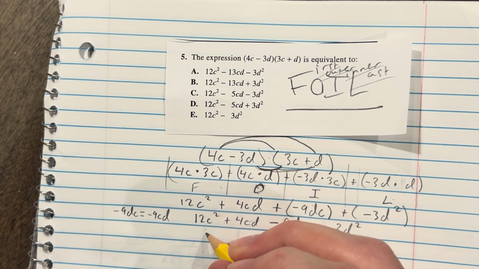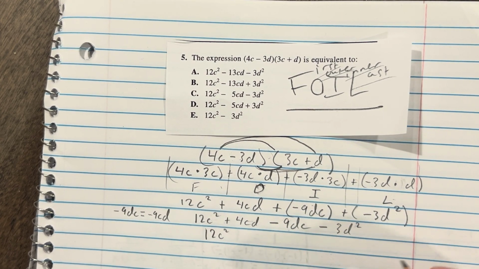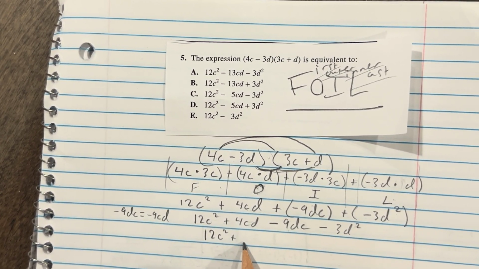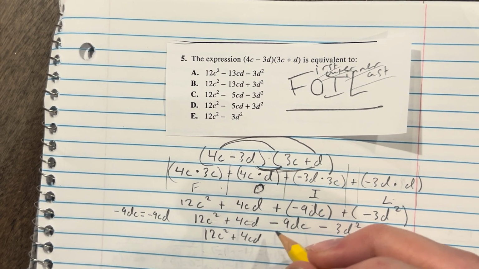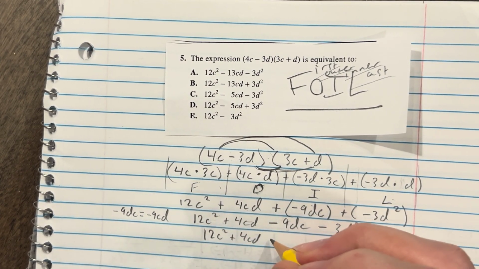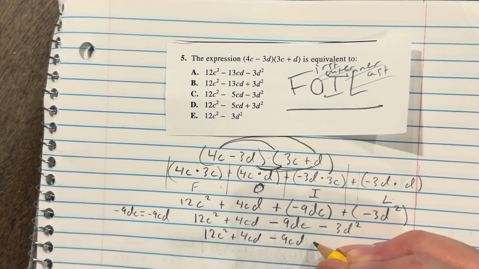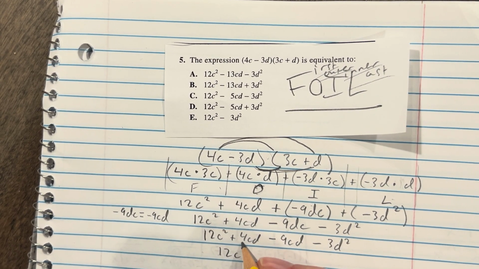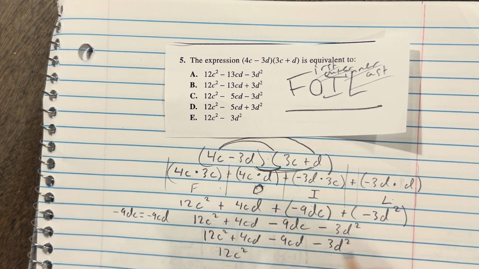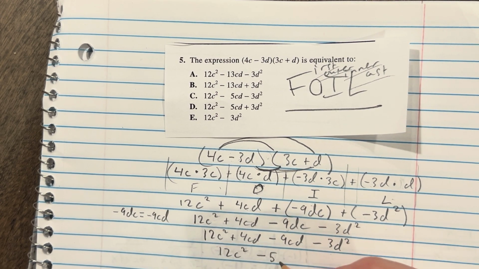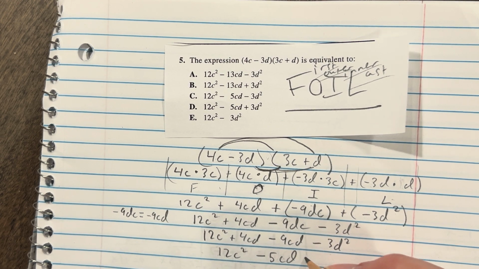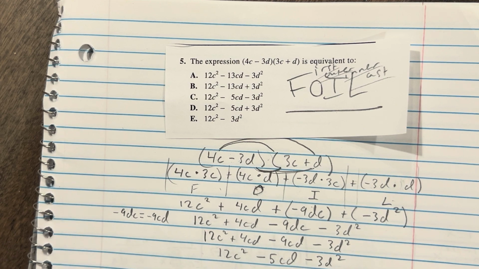Okay, so then we carry down our 12c squared plus 4cd, and we're going to substitute, because this is equal to this, for a negative 9cd minus our 3d squared, okay? And then we can combine them because they have the same cd. So you have 4 minus 9, which is negative 5cd. So 4cd minus 9cd is negative 5cd minus our 3d squared. And we're done. We can't combine anymore.